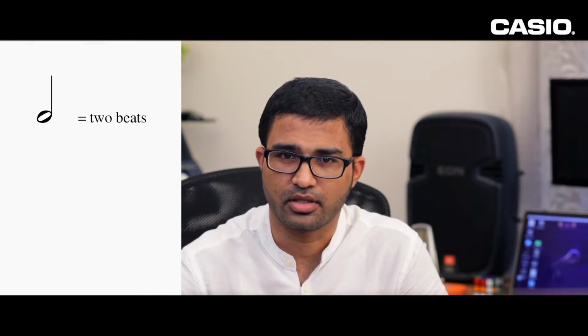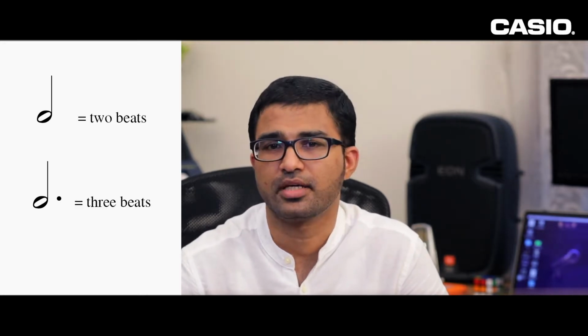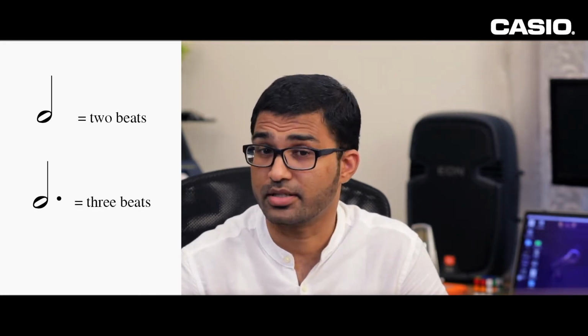I want to introduce one more note to you, which is called the augmentation dot, sometimes called dotted notes. What does this do? For example, if you take a minim note or a half note, and put a dot to it on its right side, the value becomes 3. So what does it do?